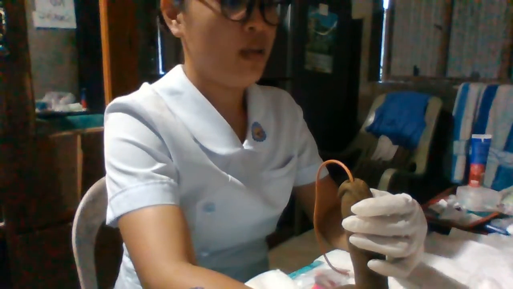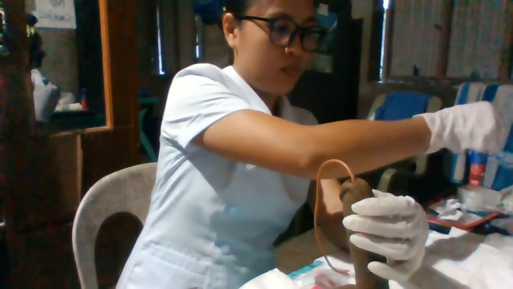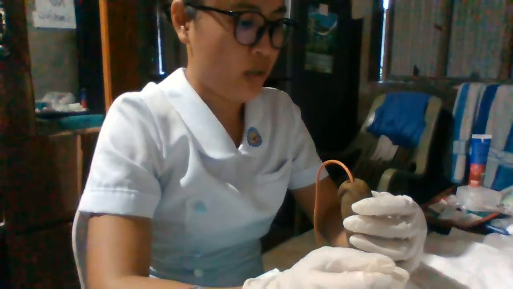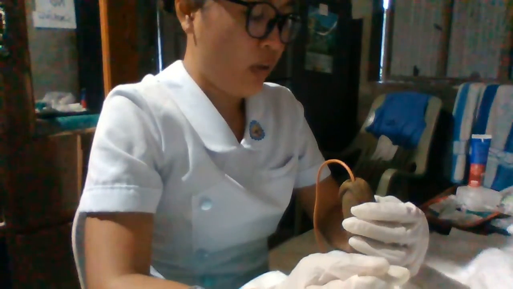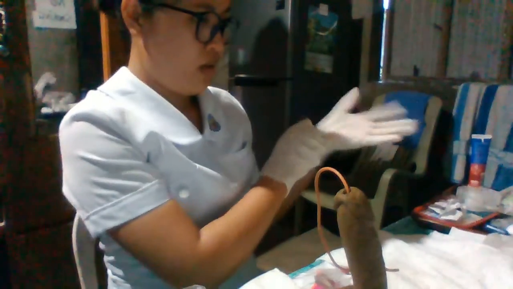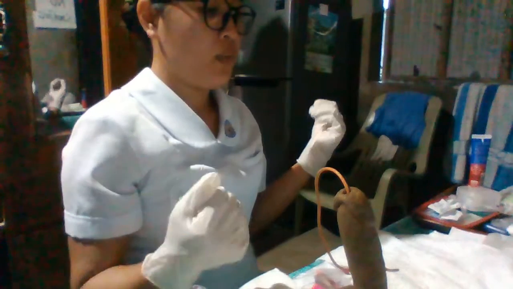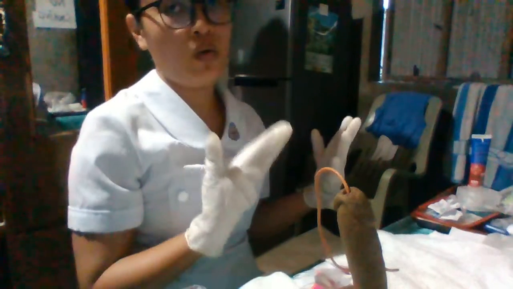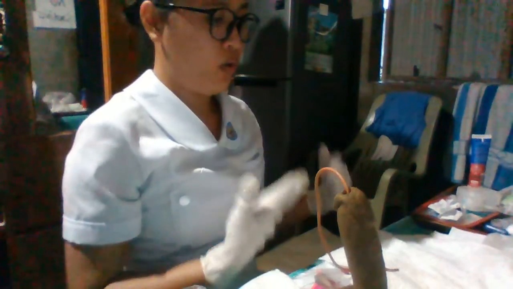Then afterwards, we are going to replace the urinary tubing and collection bag, adhering to principles of surgical asepsis as necessary, but at least every 8 hours. Then next, we're going to check the drainage and that the tube has no kinks or coils.